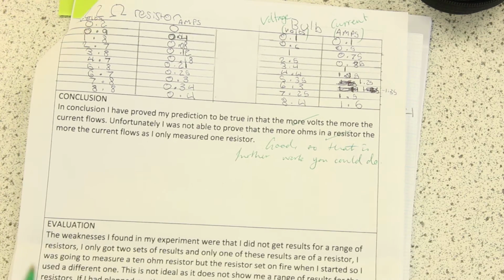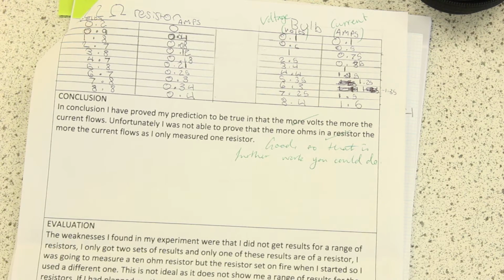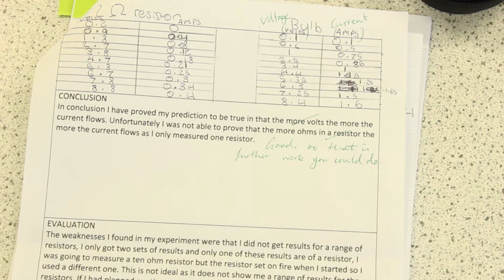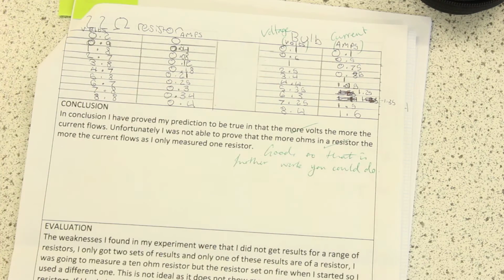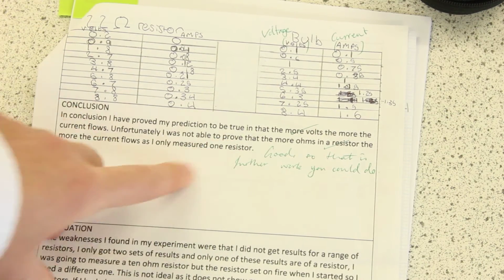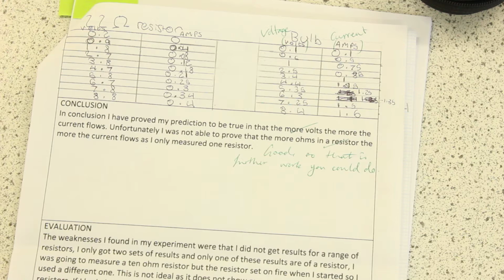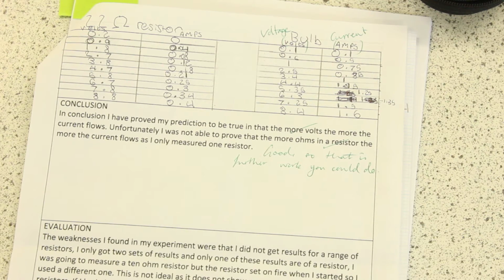Now, the next step for this student, although he does have a really valid conclusion, where he talks about the more volts meaning more amps, okay, and that being a fixed situation in the fixed resistor, and not quite being the same in the bulb, and he talks about the next thing to do is do more than one resistor, so do the next resistor, which is great. That's definitely the next thing he could do.